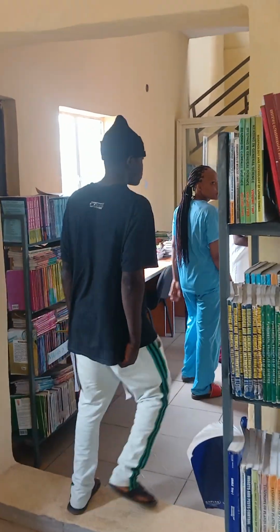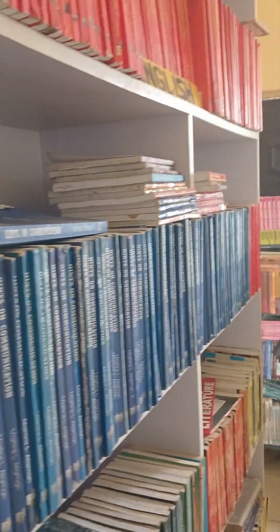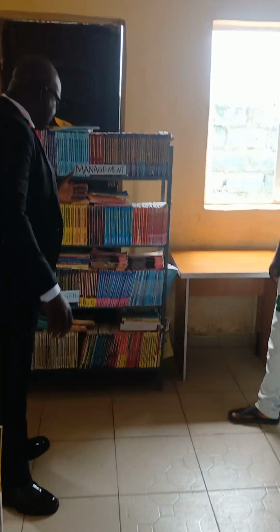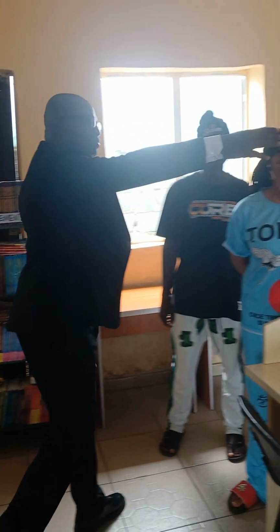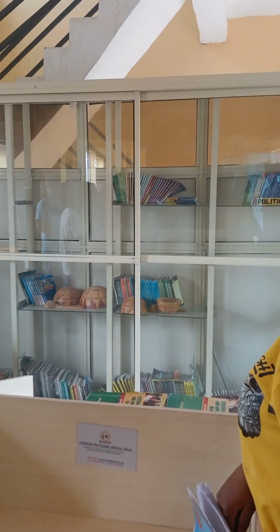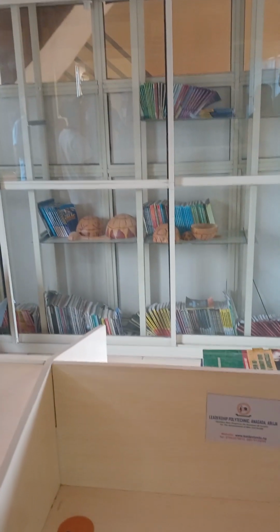Let's go to the next row here. What do you see here? All this here now is English language books. Only English. Here you find what? Management. Those are management books. Here you find what? Mathematics. Here you find what? Political science. Down there you find computer science.